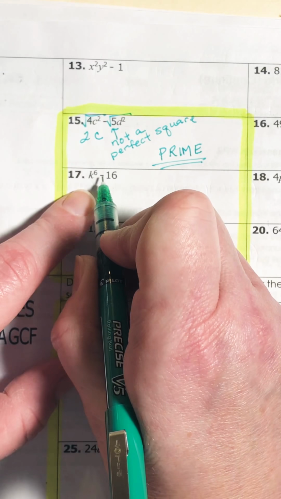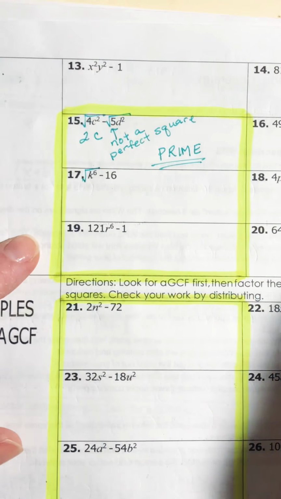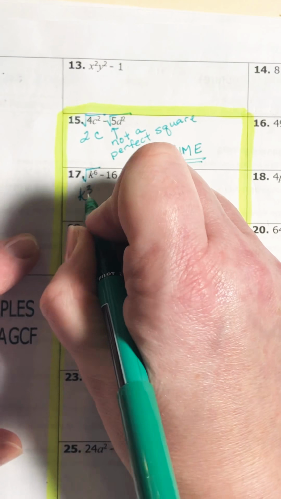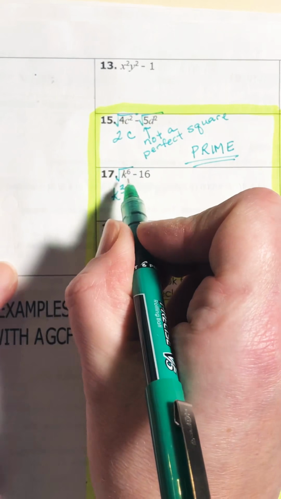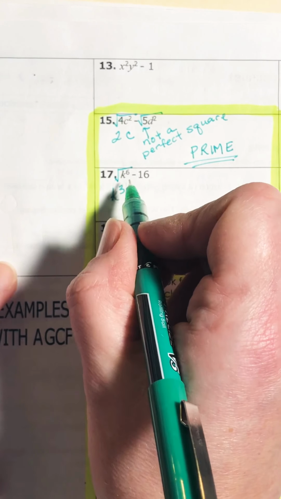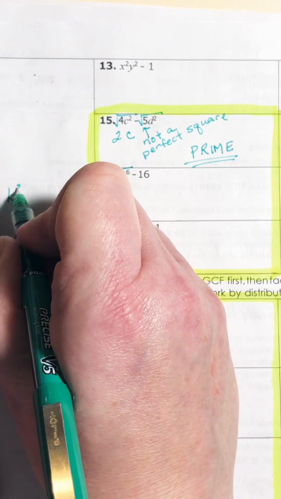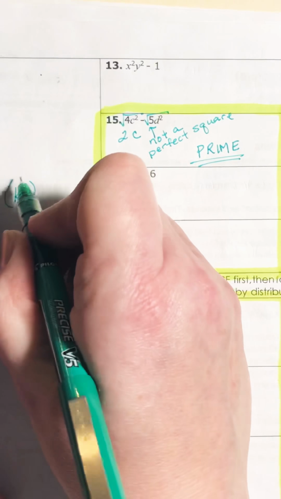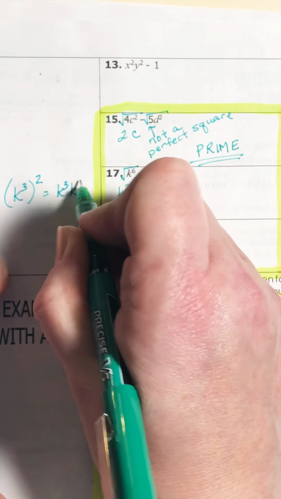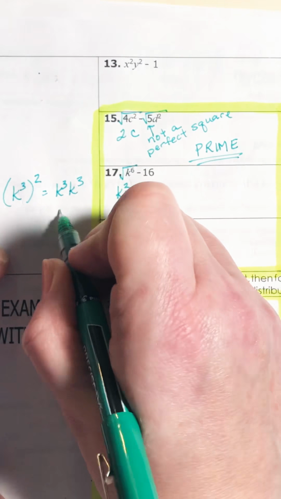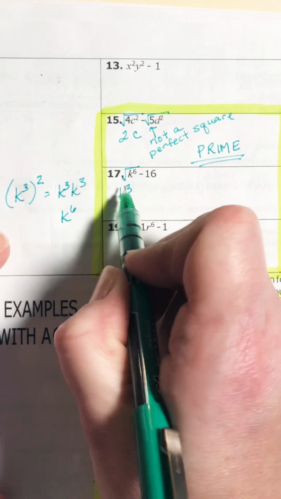Number 17, this is a difference, okay? And these actually are both squares. The square root of k to the 6th is k to the 3rd, okay? And you're thinking, all right, how are we supposed to know that? Well, remember that finding the square root means you're looking for what, times itself, would give me that as the answer, okay? So if I square k to the 3rd, here's k to the 3rd squared, well, that's the same as k to the 3rd times k to the 3rd, and we know that that gives us k to the 6th, okay? So if we squared k to the 3rd, it would give us k to the 6th.